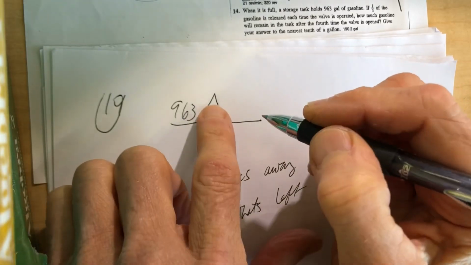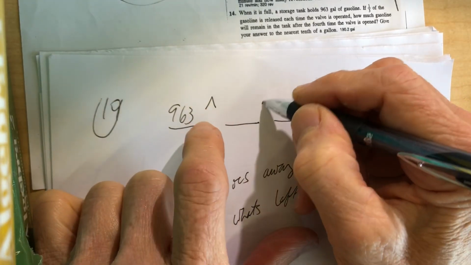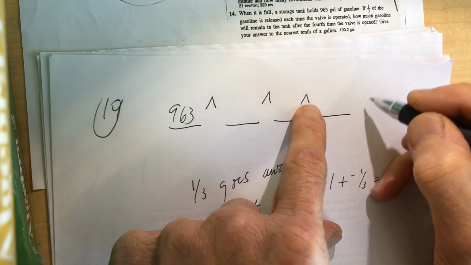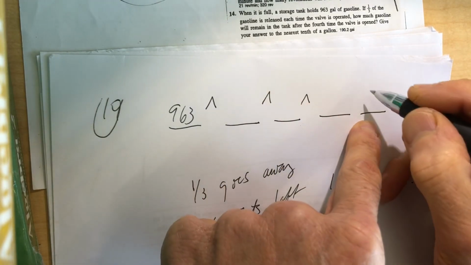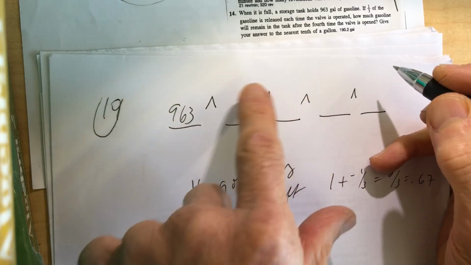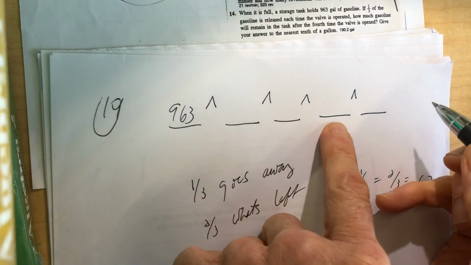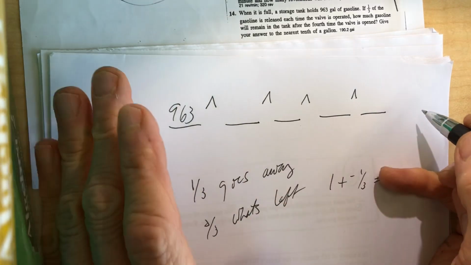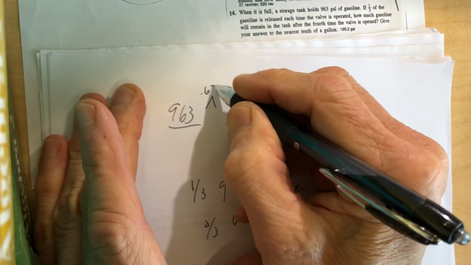So here's the first time the valve was opened. Here's the second time. Here's the third time. And actually, we need a fifth space here because we need 4 valve openings. Now again, if you got to this space and you got the wrong answer, then you'd see that you need to do something more. So let's use decimals.